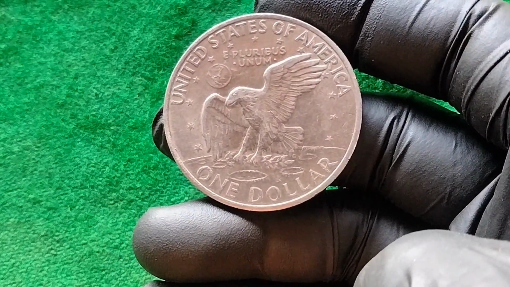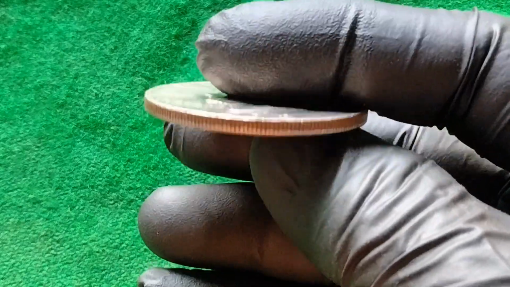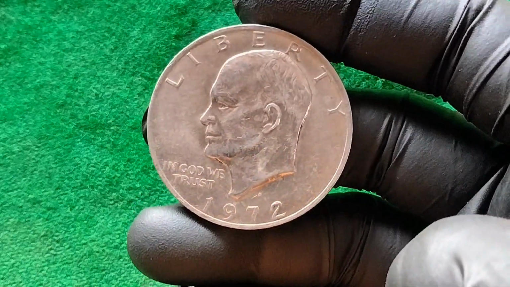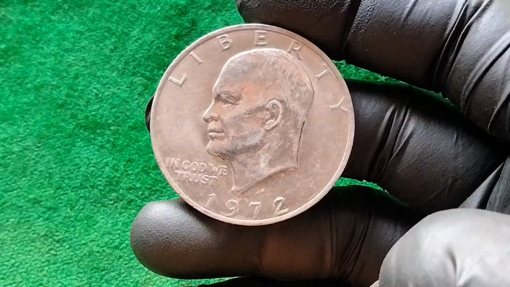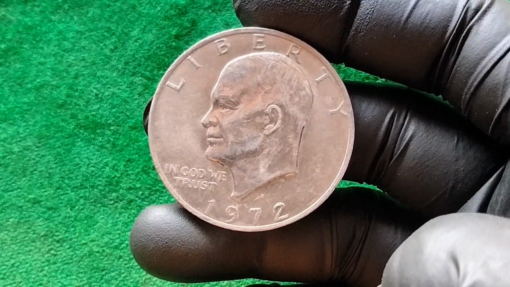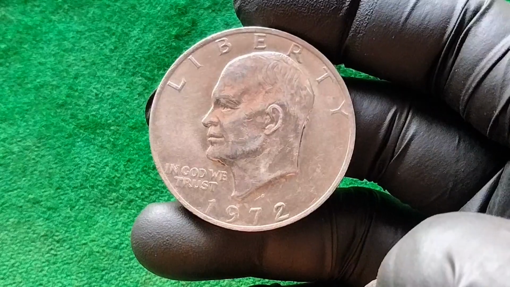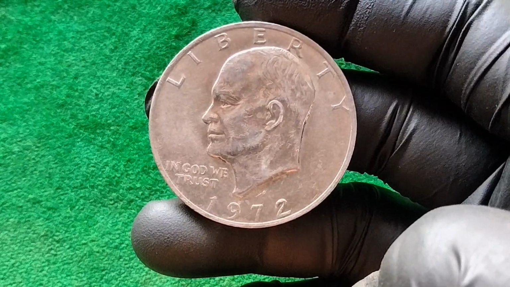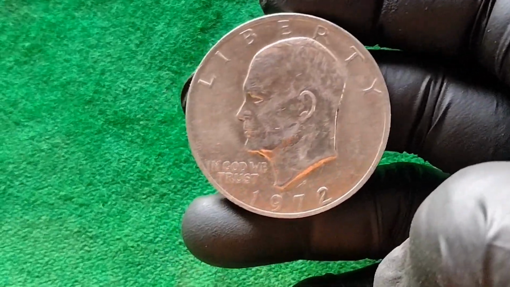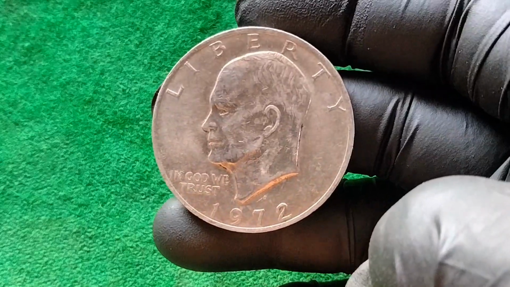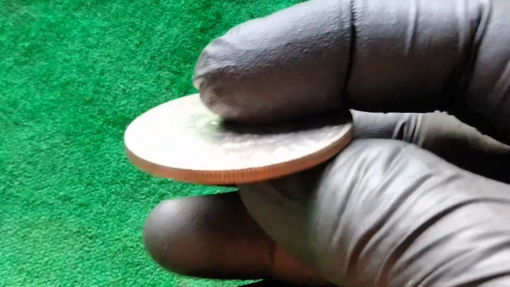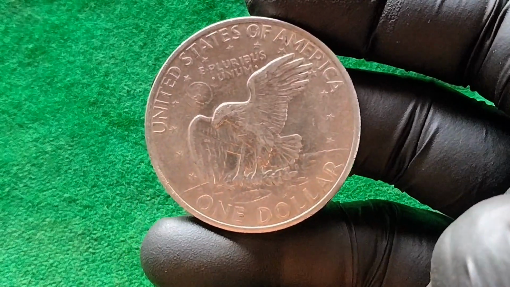Because of its large size and heavy weight, many Americans found it inconvenient to carry, which limited its popularity in daily transactions. In terms of mintage, the Denver Mint struck over 92 million 1972 Eisenhower dollars for circulation. Due to this high production number, the coin is considered common today. Most circulated examples are worth around face value, about $1.